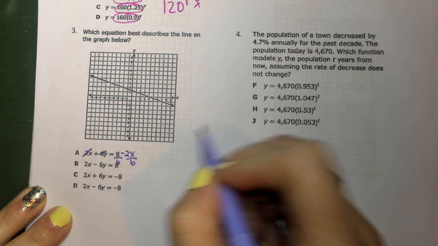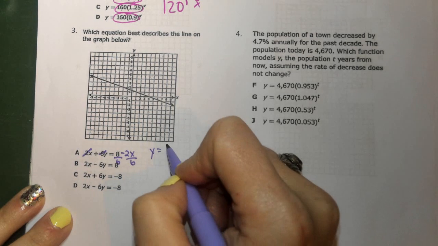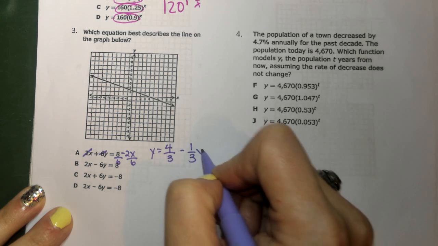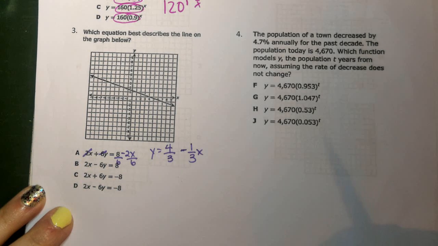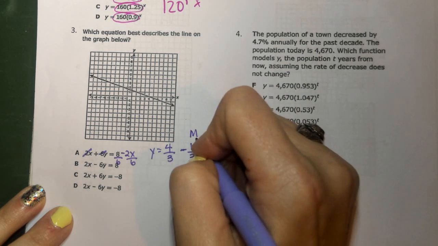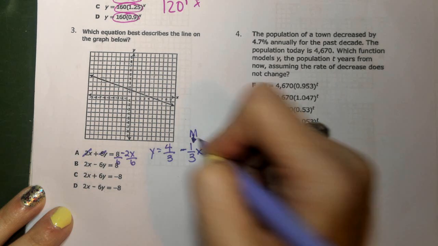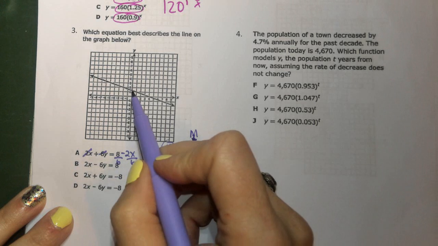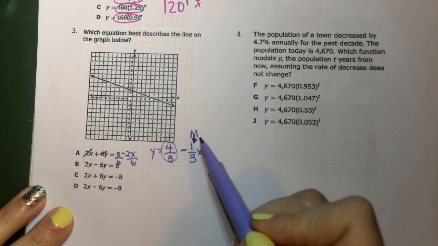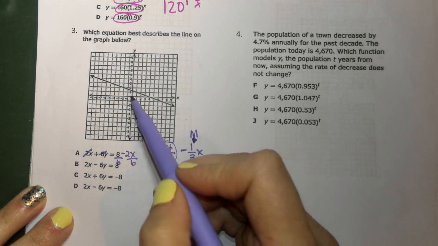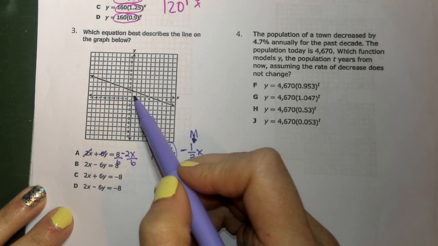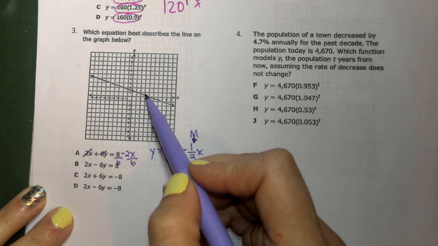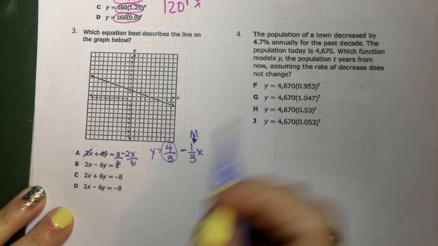That's really fast, okay? I just went really fast. So y equals, I'm going to just simplify this, 4/3 minus 1/3 x. Okay. So because it's in front of the x, that's our slope. This is our b, 1 and 1/3. That could be it. And it is a negative slope. Is it going down at 1, 3? From here, 1, and over 3? Possibly. Okay, let's try these others.